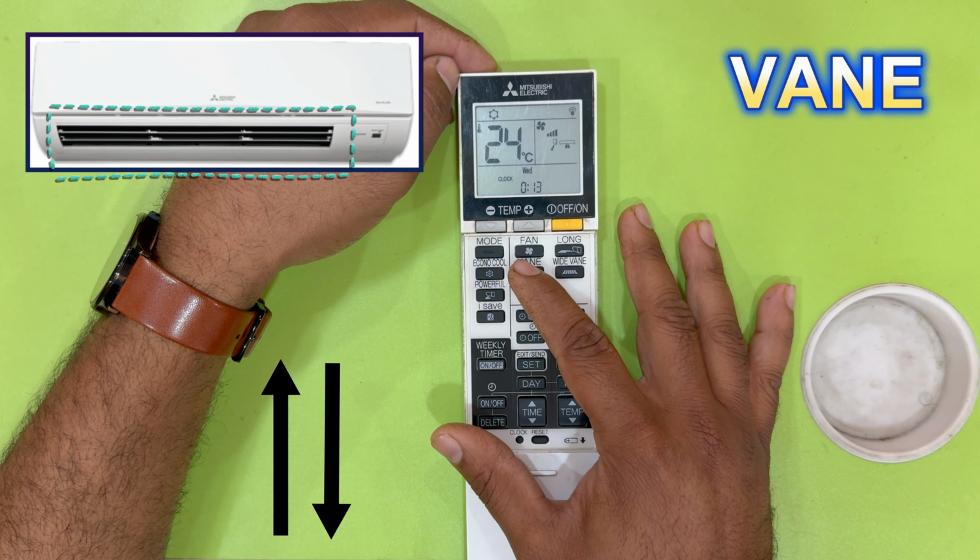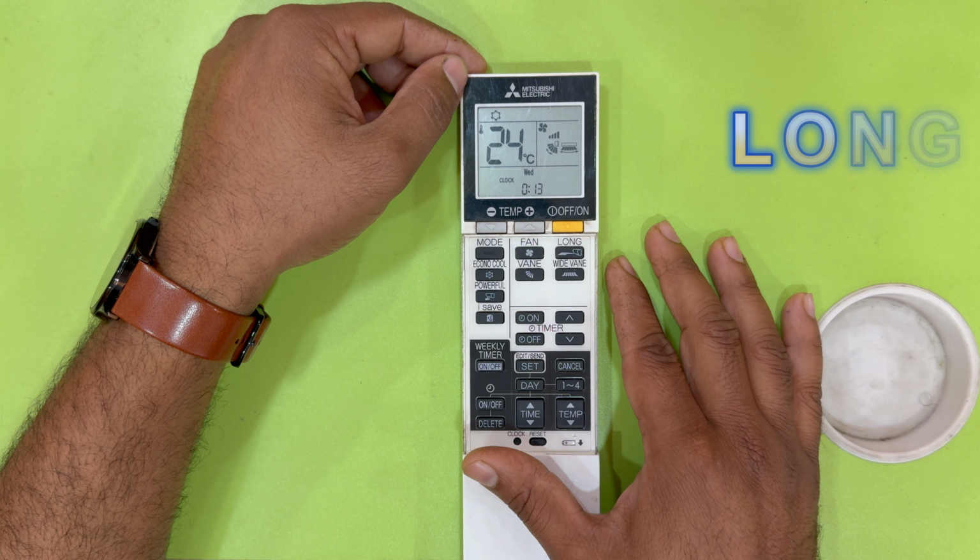The next button is wide vane. This button controls the inner swing of the AC. It works from right to left. Using this swing will help the AC cooling spread faster in the room, and wherever you want to stop the swing, pressing this button will stop the AC swing there, and pressing this button again will make the swing work automatically.